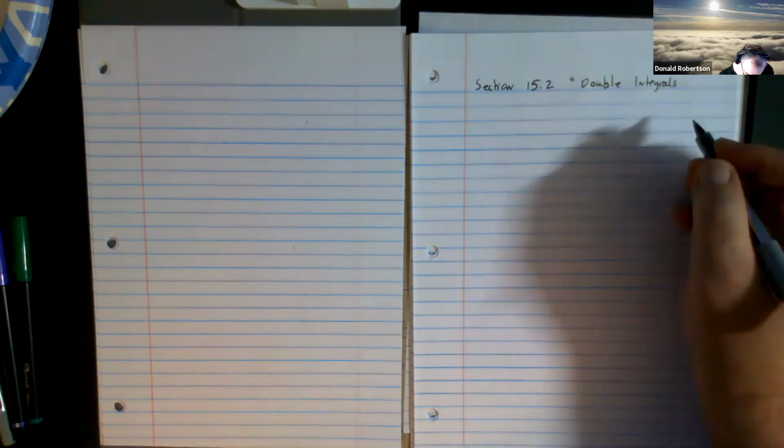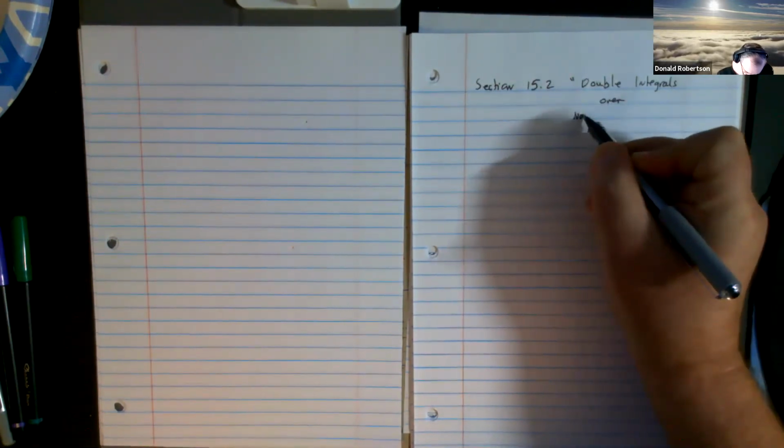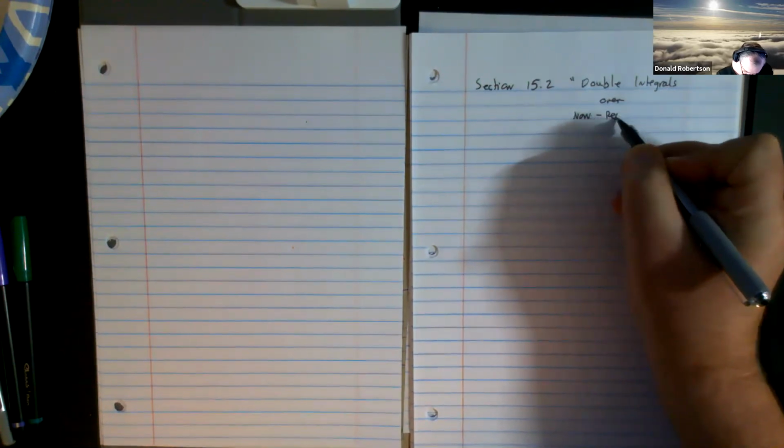Now, we're about to start the intro to section 15.2, because I'm not going to do the direct double integrals yet. And it's still double integrals, but it's going to be over non-rectangular regions.